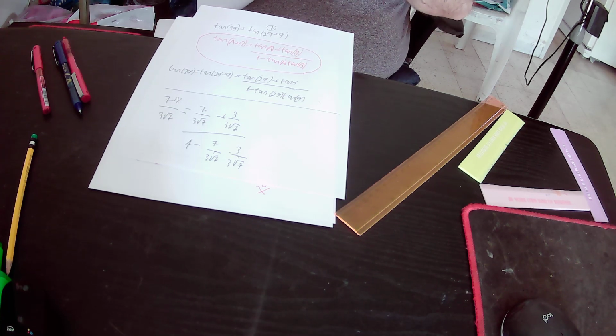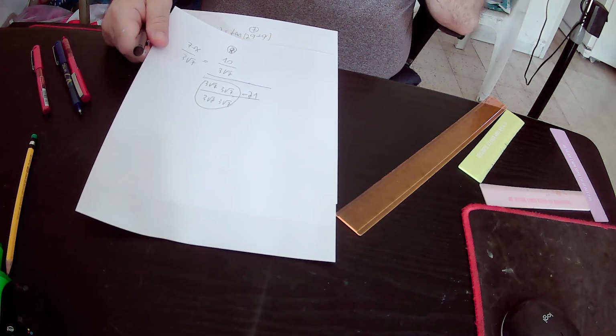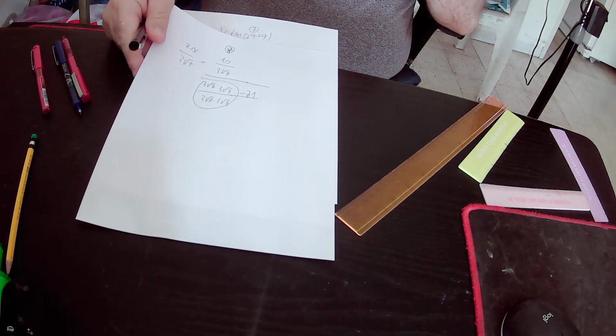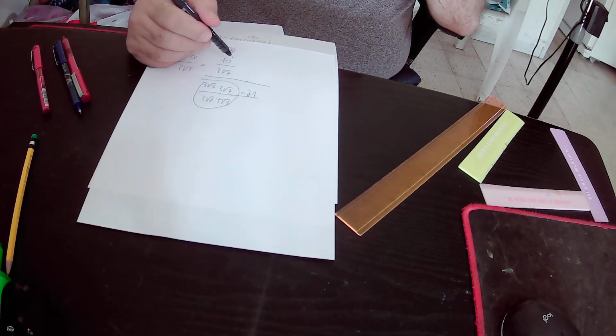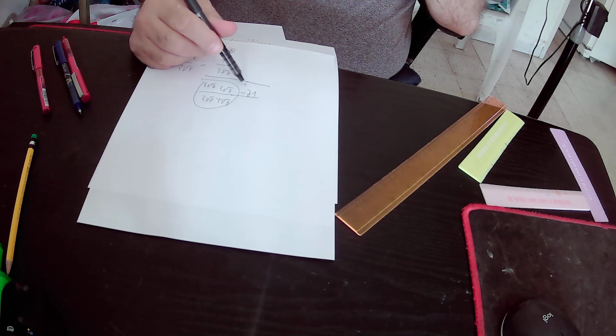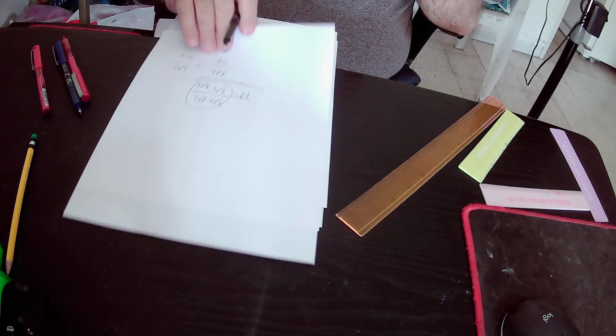So in total we got this expression. So here we will move this expression to the numerator and this expression to the denominator.